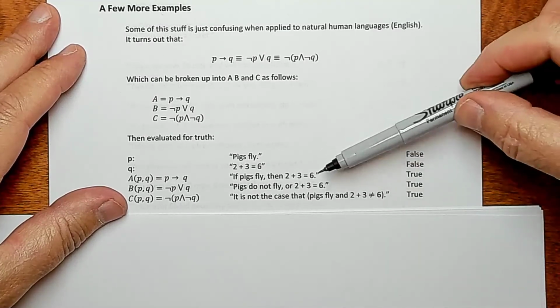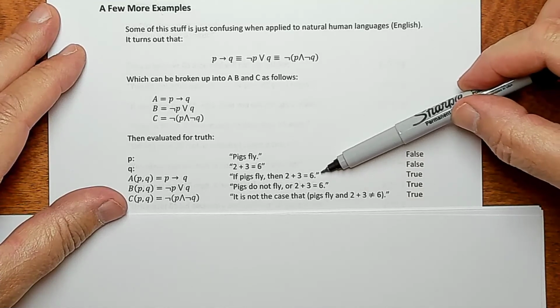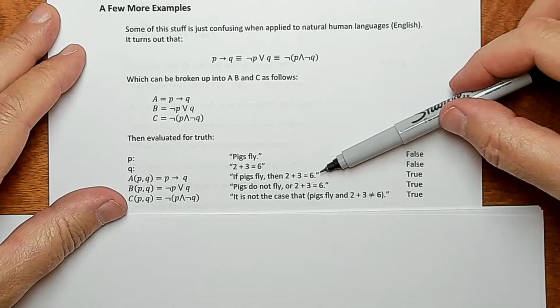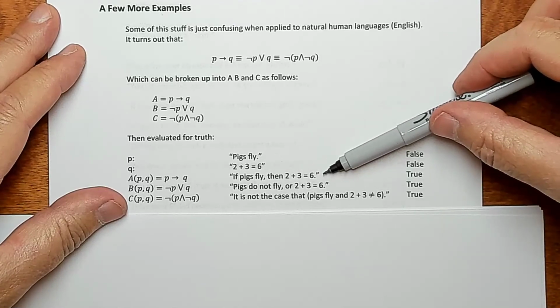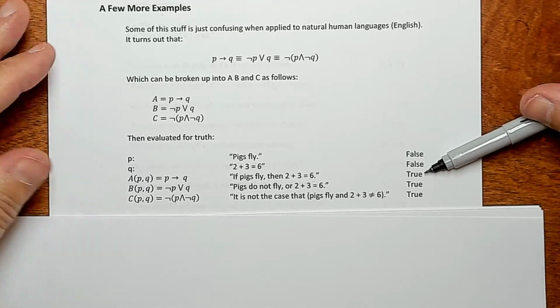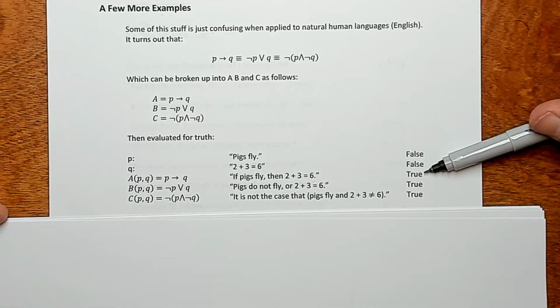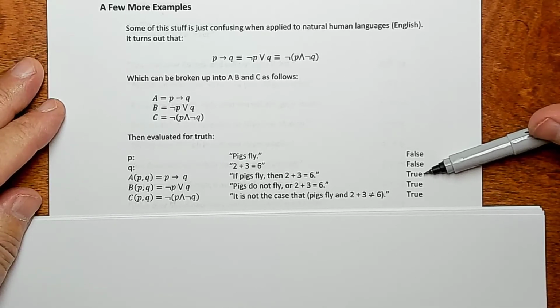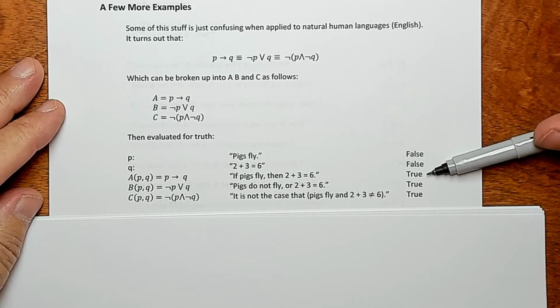So this basically is saying, in the universe I live in of non-flying pigs and this arithmetic, "If pigs fly, then 2 plus 3 equals 6" is true. Maybe sarcastically, that kind of makes sense, right?